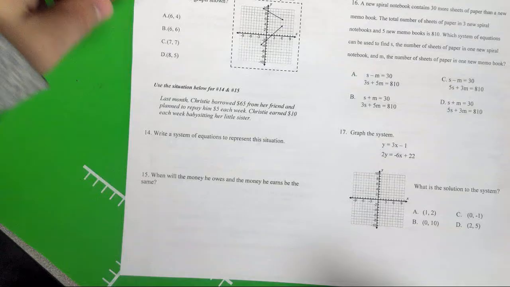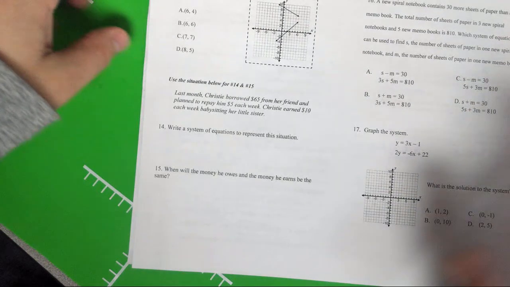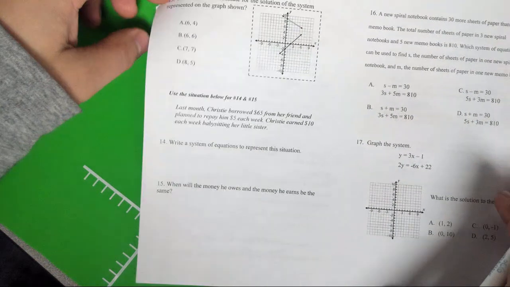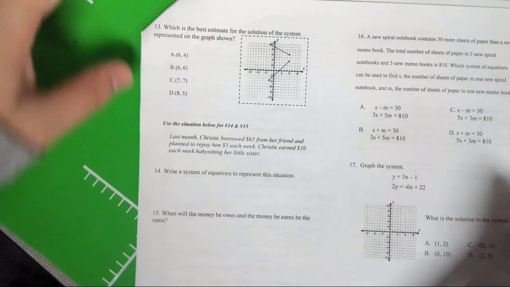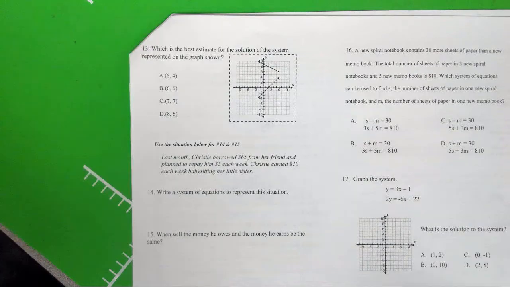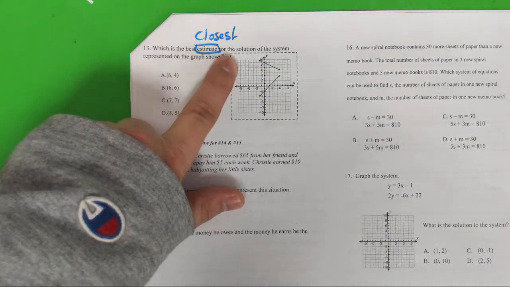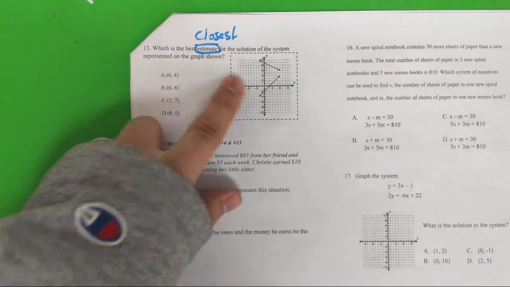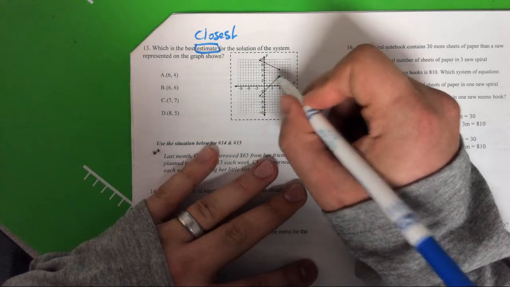Okay, on to the next. Make sure that we can see that here. Which is the best estimate? So when I say estimate, I mean closest. All right, this is number 13. Which is the closest for the solution of the system? Now we can't see the solution right now. We've got to see where they cross. We can't see it right now.